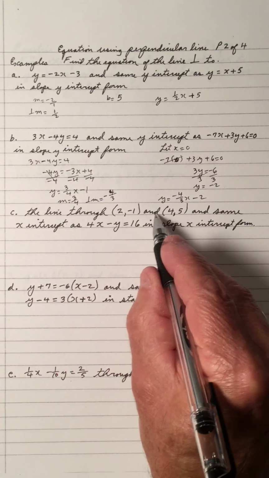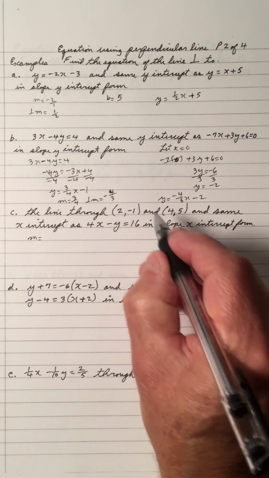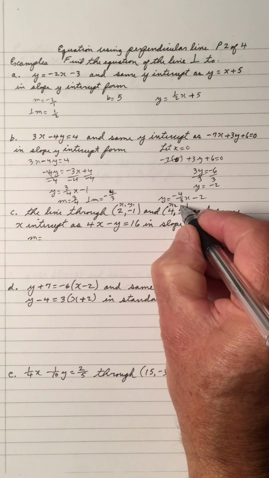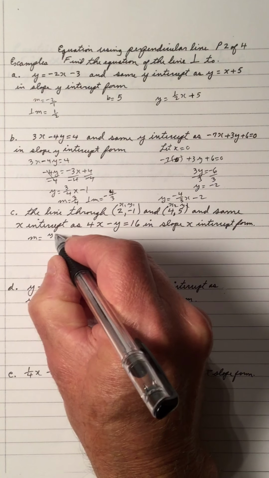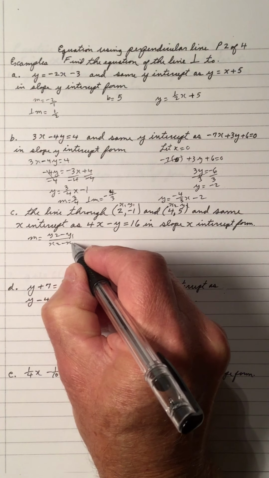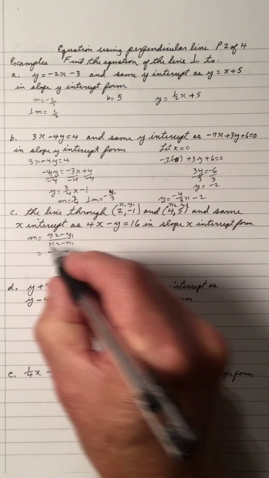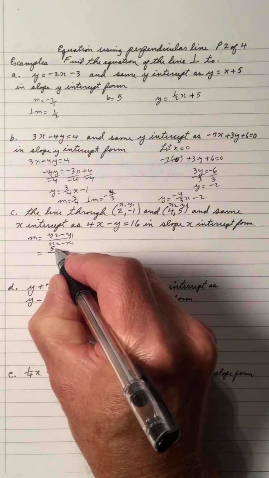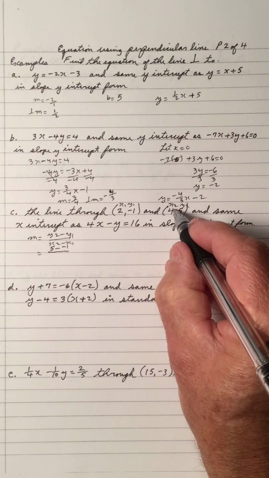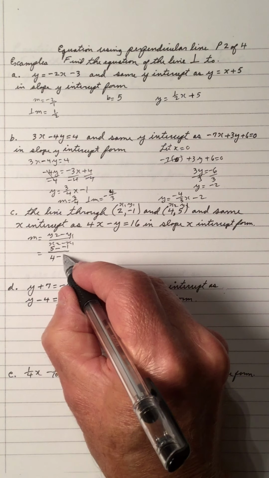So perpendicular to this one, so the slope is, with points x1, y1 and x2, y2, y2 minus y1 over x2 minus x1. So y2 is 5, minus y1 which is -1, over x2 which is 4, minus x1 which is 2.